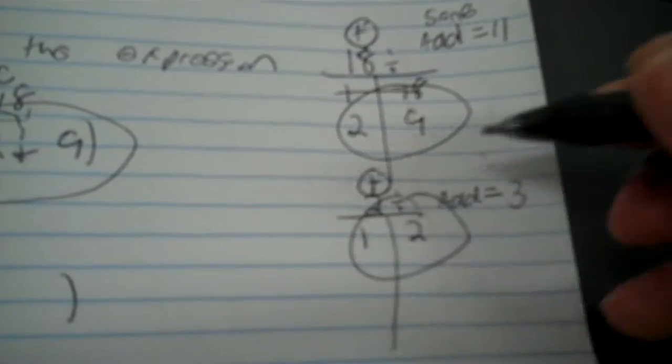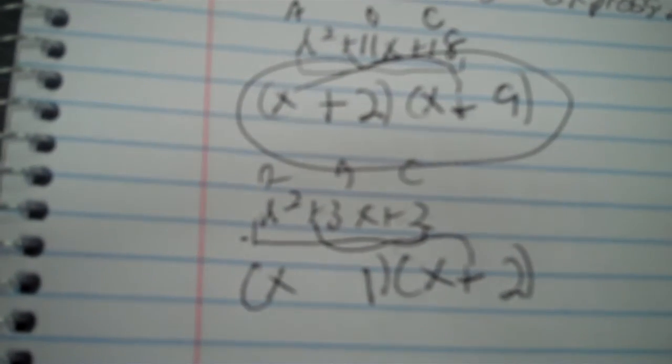So I divide 2 starting with 1. 2 divided by 1 is 2. 1 plus 2 is 3, so I have it. So I put a 1 and a 2. So that plus right there goes in front of the 2. And adding means the signs have to match. They have to be the same. So x plus 1 times x plus 2.